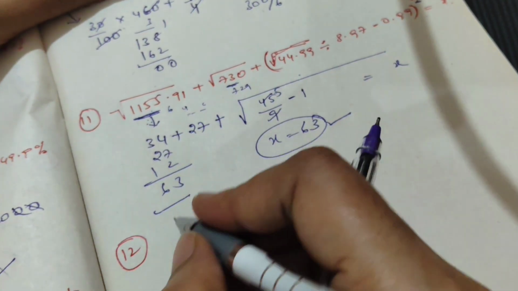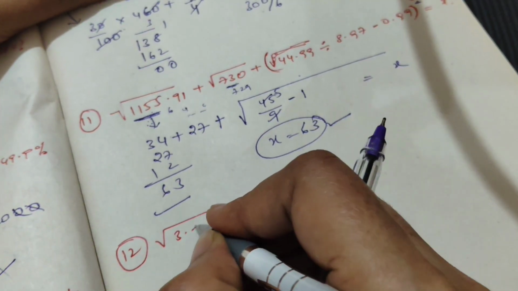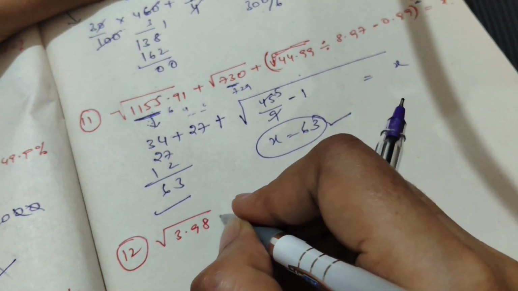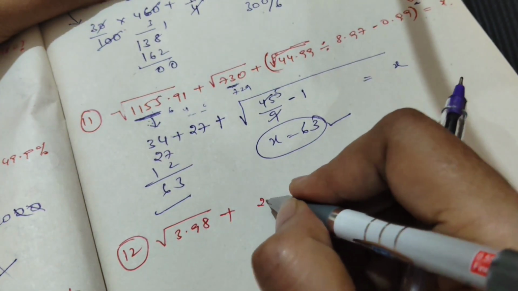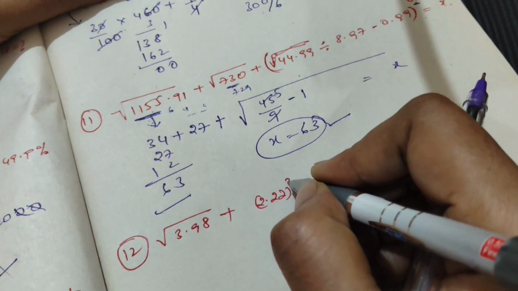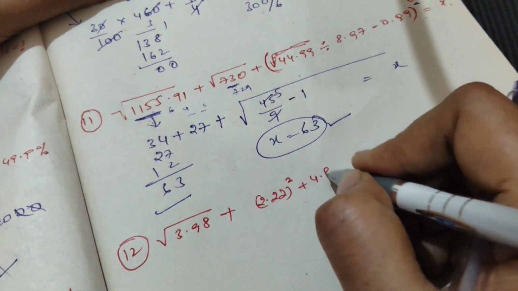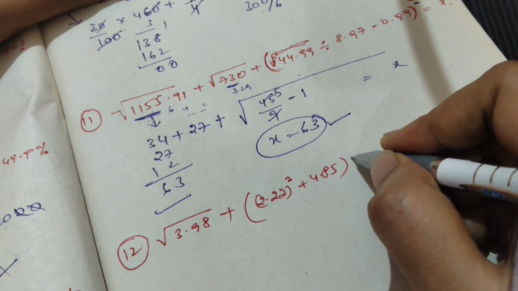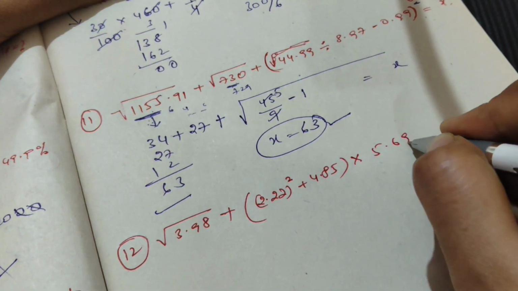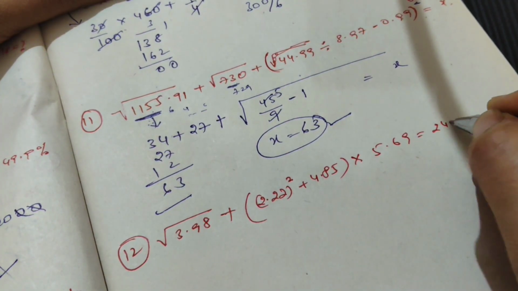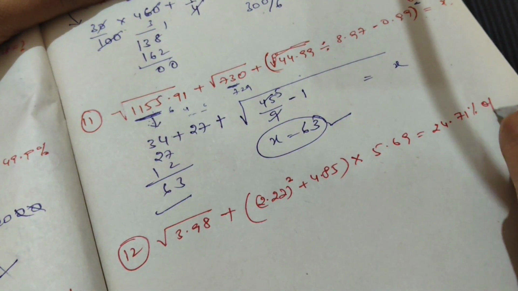Next, 12th question. Square root of 3.98 plus 2.22 whole square plus 4.85 into 5.69 equal to 24.71% of x.